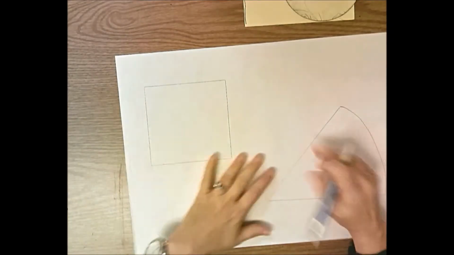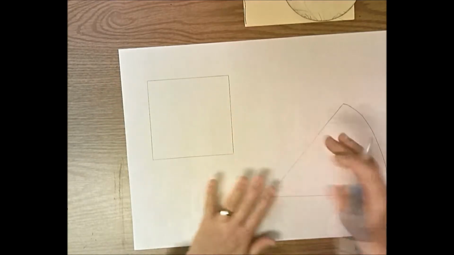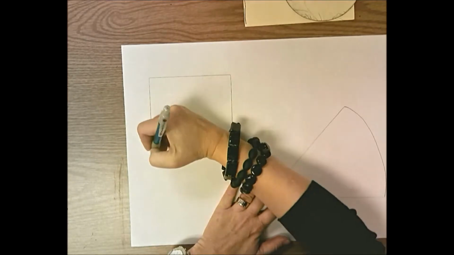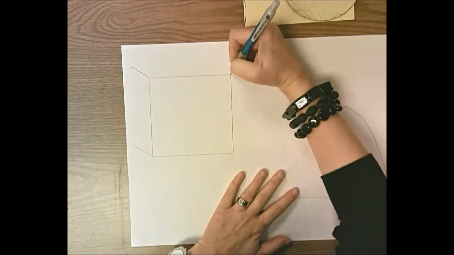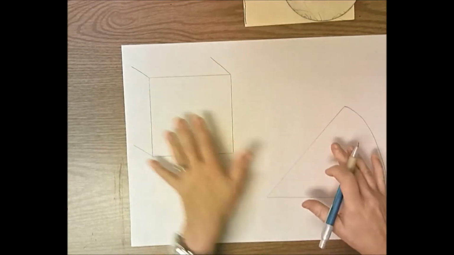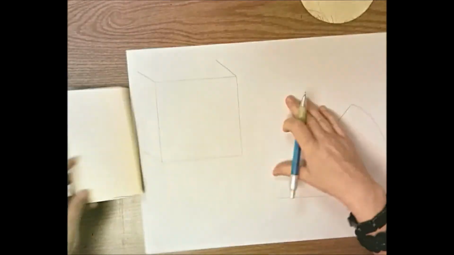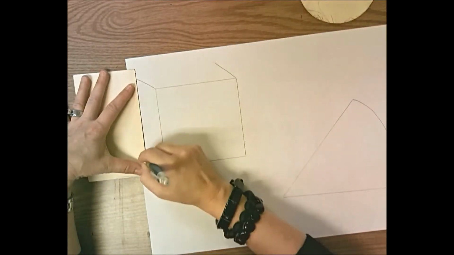And then you can decide, as your cube goes, whether you're going to see the left side of the cube or the right side of the cube. I'm going to do the left side of my cube. So I'm going to draw 3 diagonal lines that go up and to the left. They're diagonal, they go to the left, but they also go up a little bit. Then I'm going to use my rectangle as a ruler to draw the straight sides of the cube.